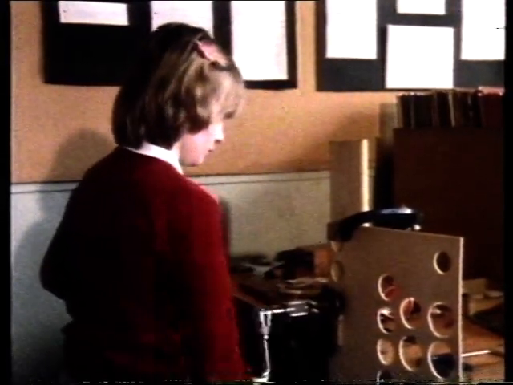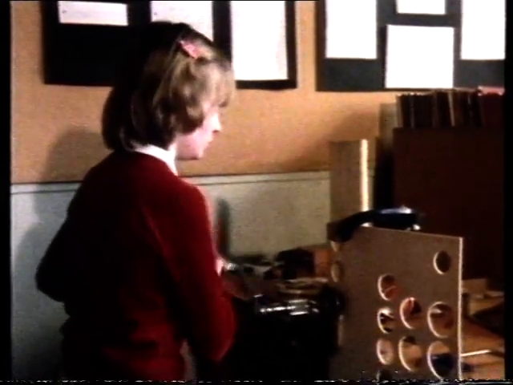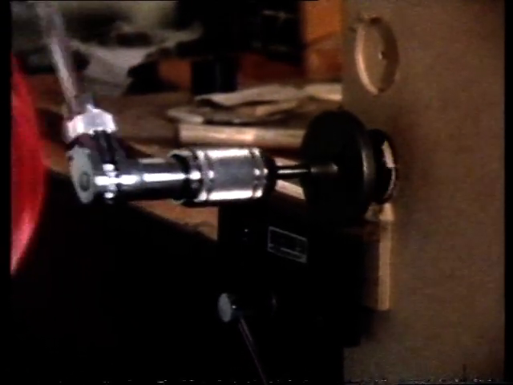A hole saw can be attached to a brace for cutting large holes. Kate is not interested in the hole. She's going to use the piece in the middle.